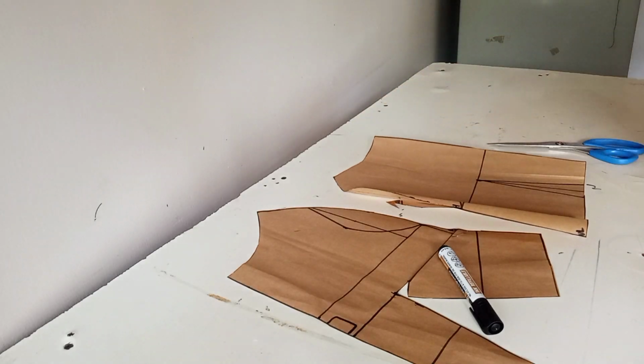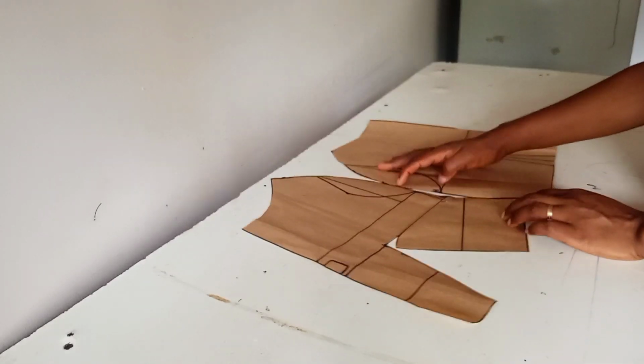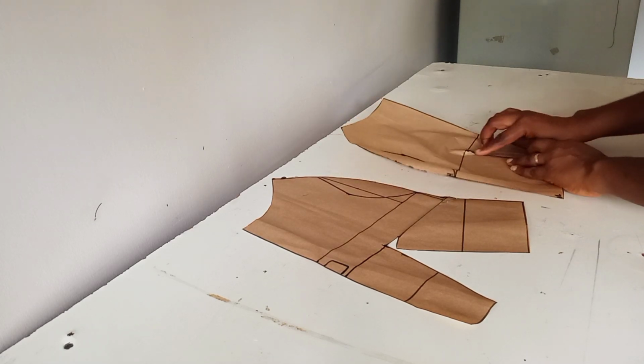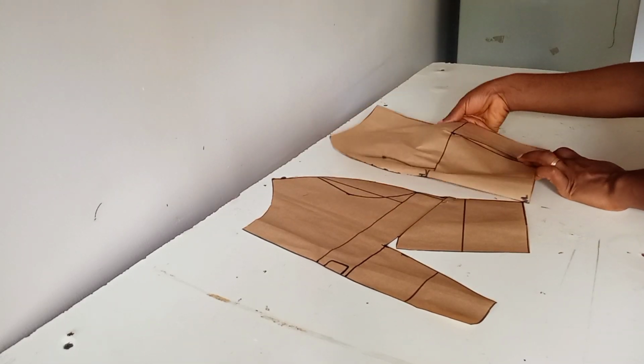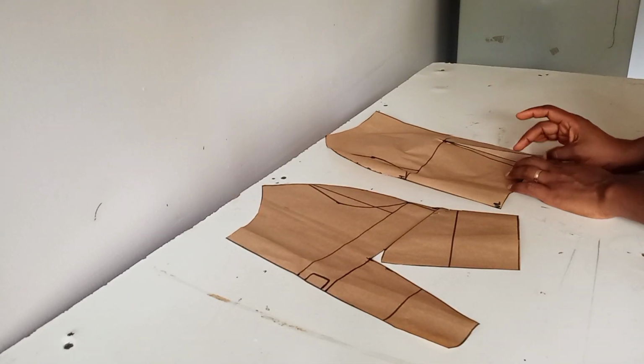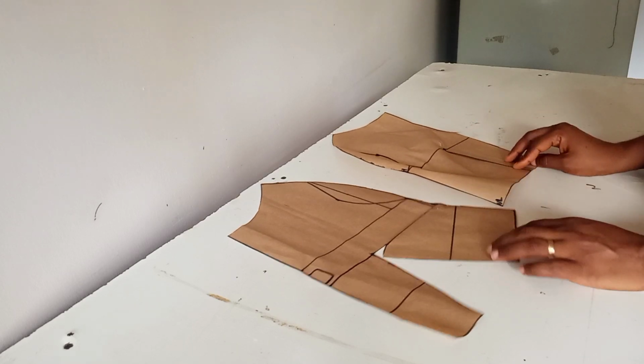Okay guys, so we have our pattern ready. In the next class, I'll be showing us how to join this. Now for the back dart, you can either close it up or you leave it open. In the next video, I will be showing us how to make this dress with this pattern.